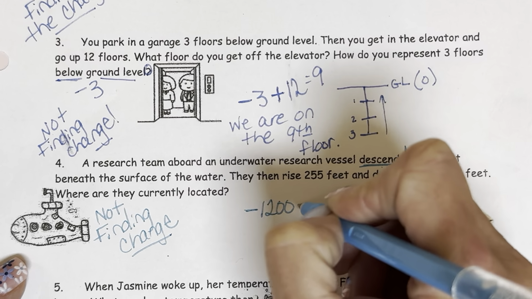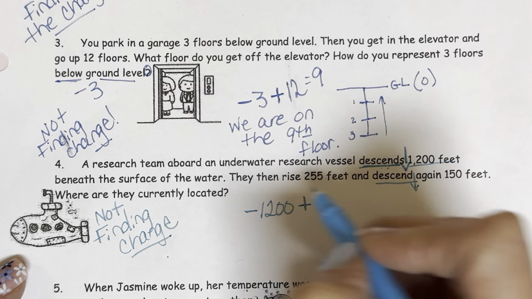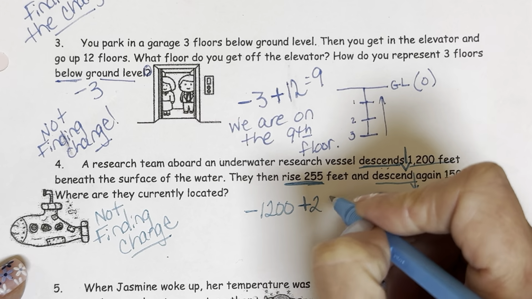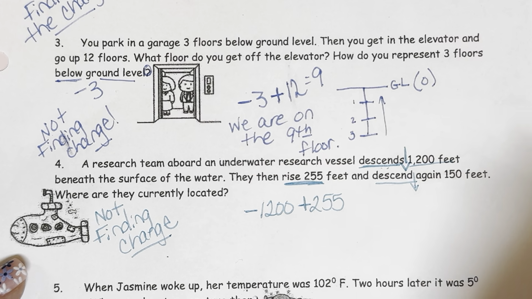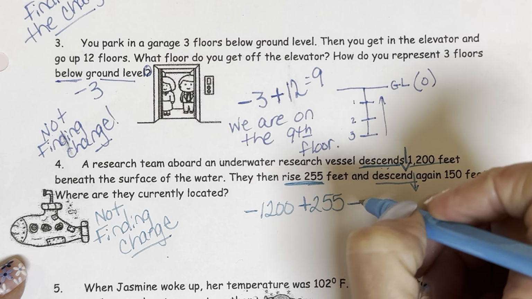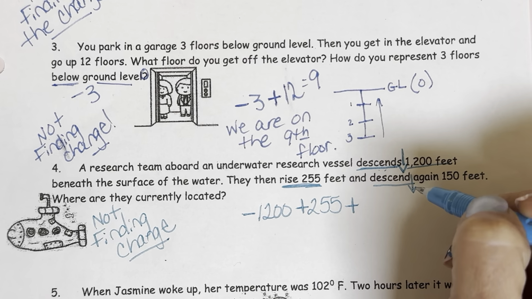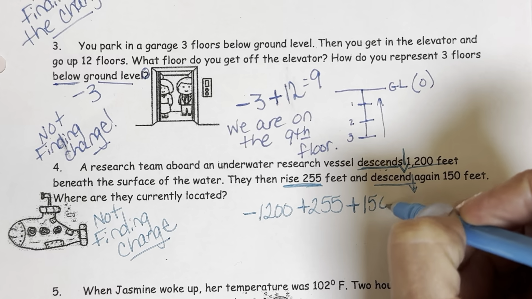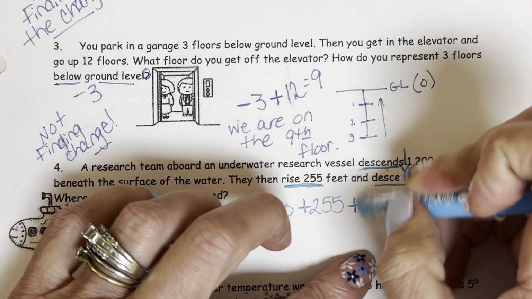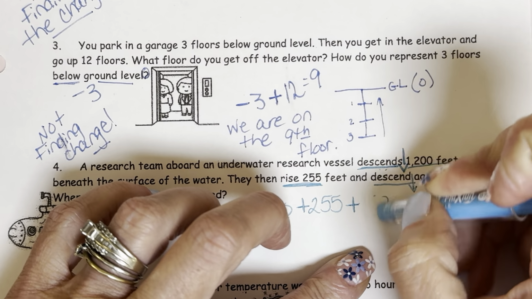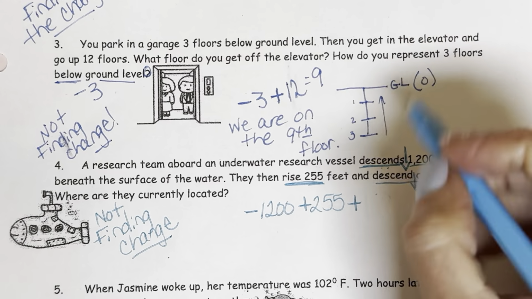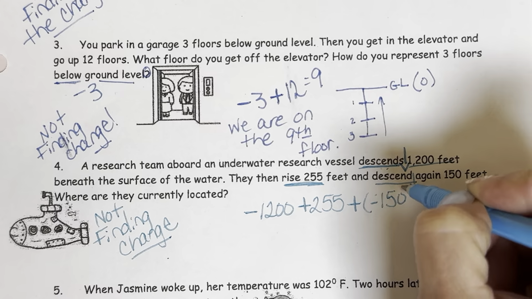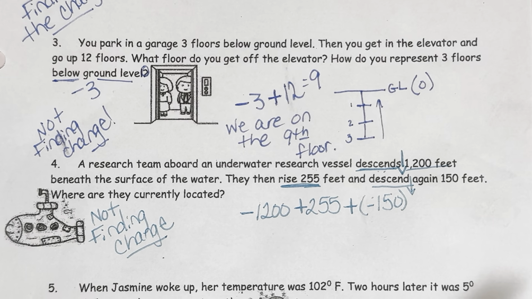Negative 1,200. And it's going to rise 255 feet. So we're going up 255 feet. And we're descending again, going back down 150 feet, which means that 150 needs to be a negative. I'm going to put the parentheses.